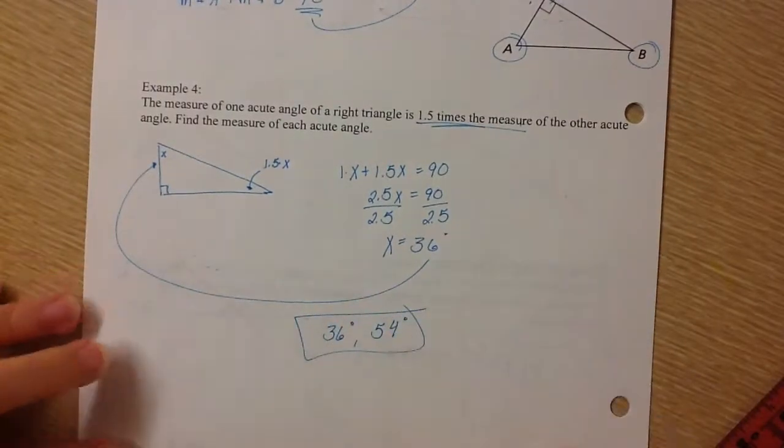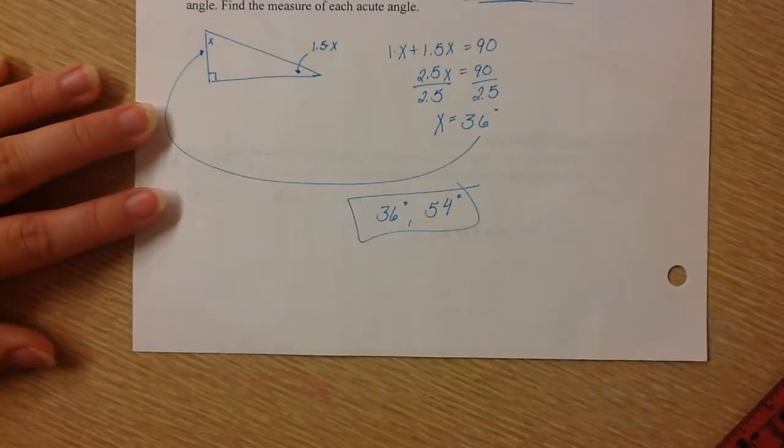So there's two angles. Okay, so I want you to go ahead and write down the practice down here at the bottom of your page.